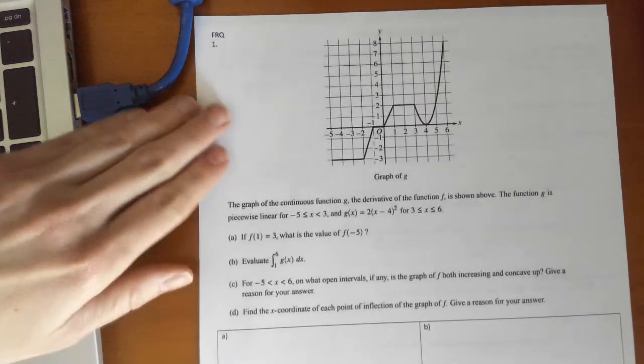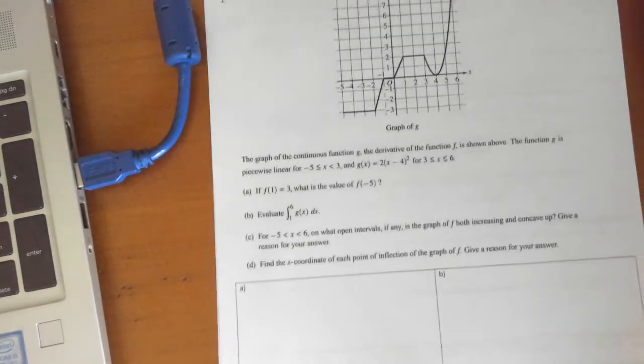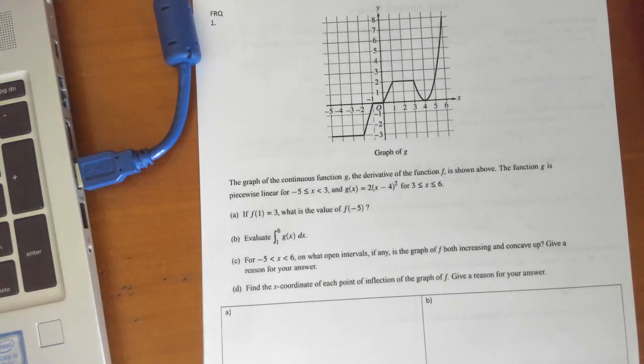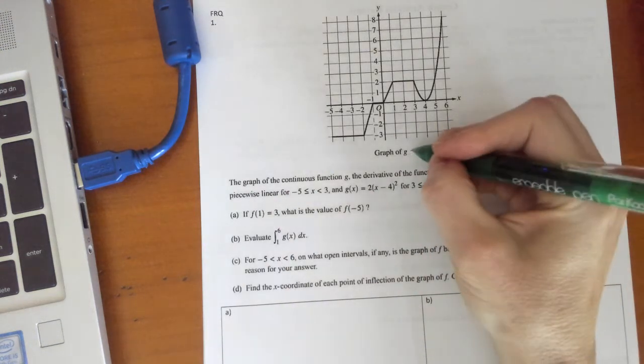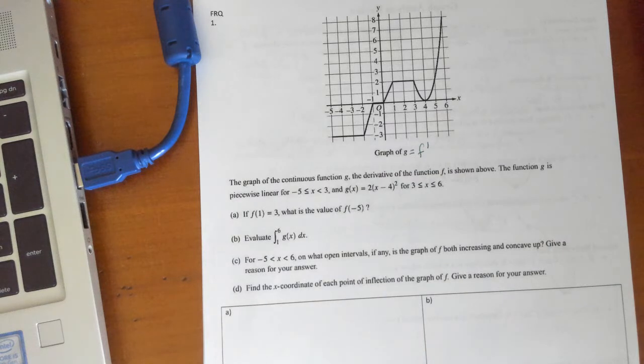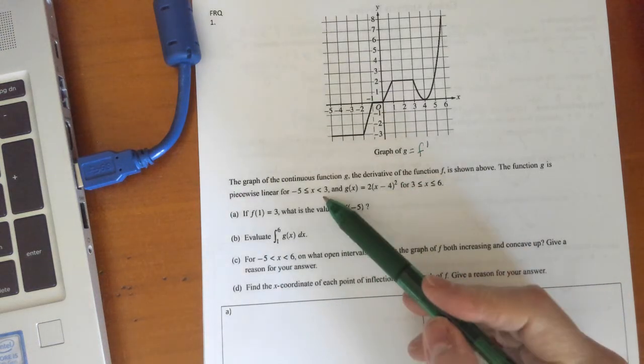So our first free response here, we have the graph of the continuous function g, the derivative of the function f. So they're telling us right away that this is the derivative of f, is shown above. It says the function g is a piecewise linear function from -5 to 3.